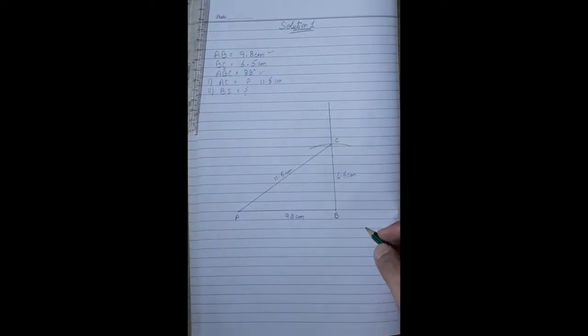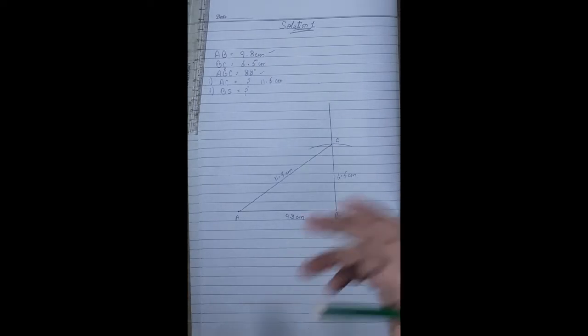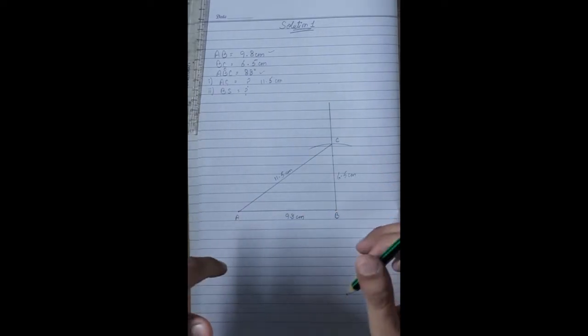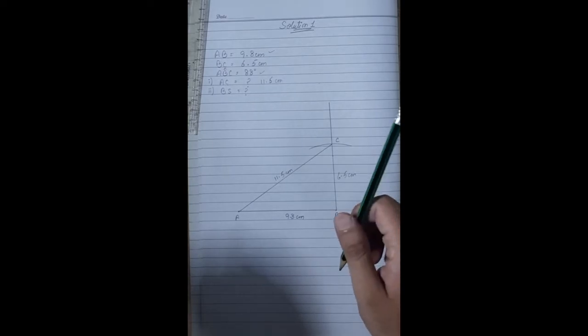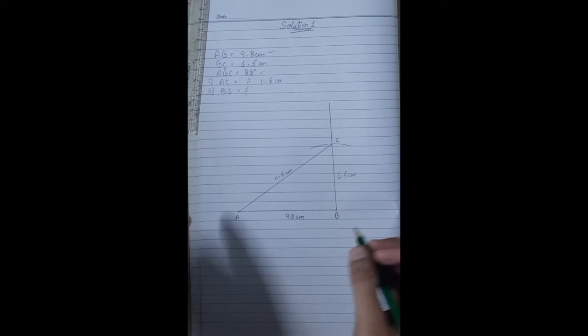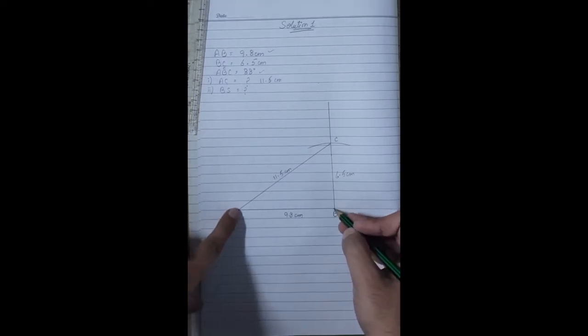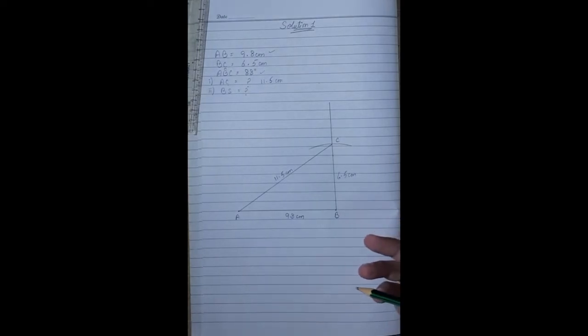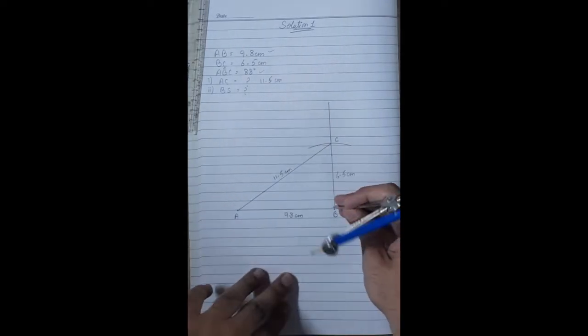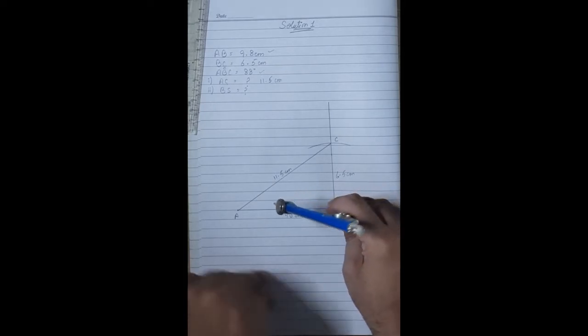After that, we need to draw the perpendicular bisector. So how will we be doing that? We need to construct the perpendicular bisector of AB and then extend a line. So this is AB, and we need to draw the perpendicular bisector of this line. I have also done this in the previous videos, how to draw a perpendicular bisector of any line, and now I will be drawing the perpendicular bisector of this line AB.